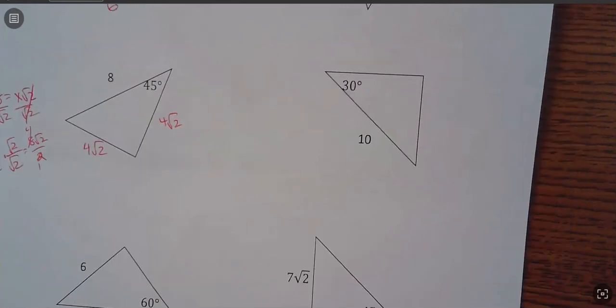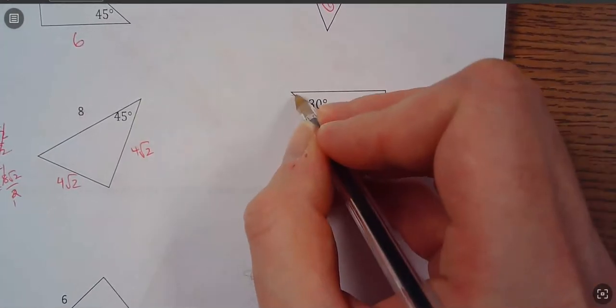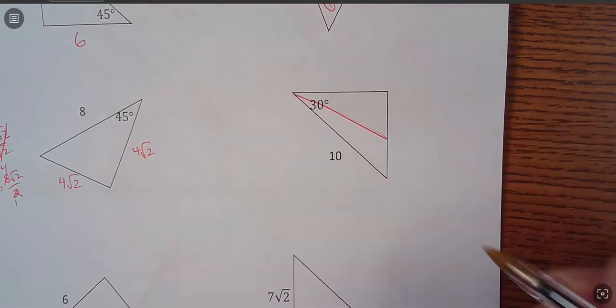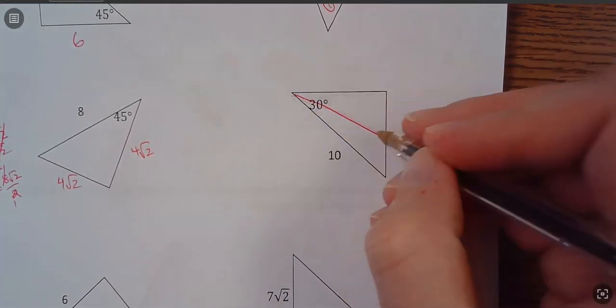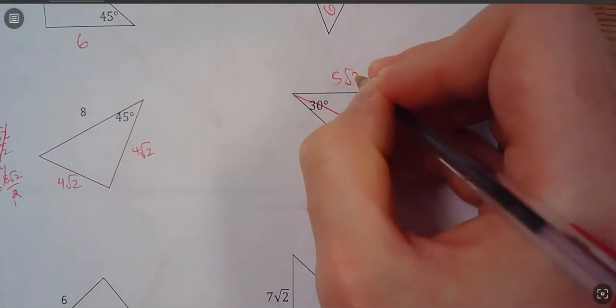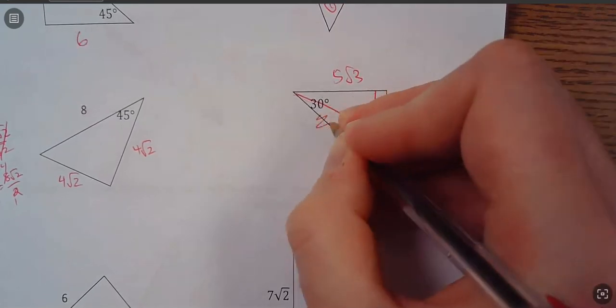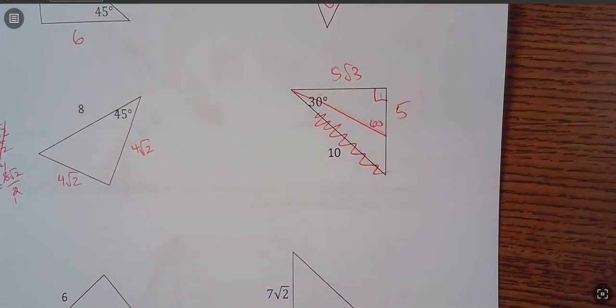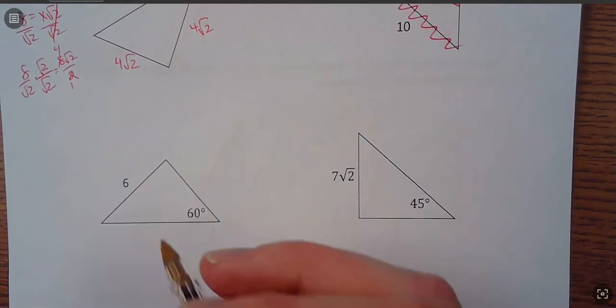And this one's all about shortcuts. So if this is 30, it actually looks more like this. If the hypotenuse is 10, that means the small side is 5, and the medium side is 5 radical 3. Okay, so 30-60, shortening that up a little bit, try to make it look more like a 30-60-90 triangle. Here, not too bad.